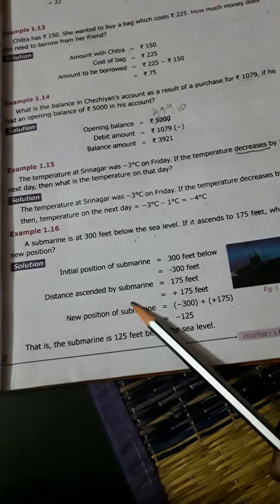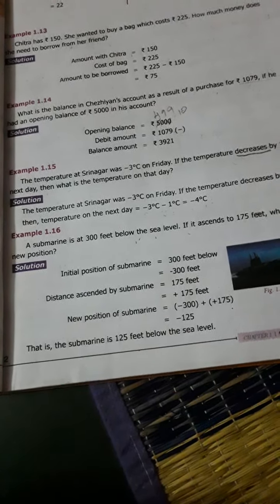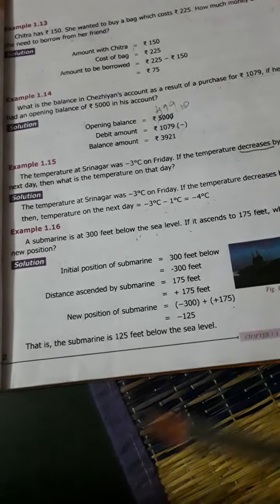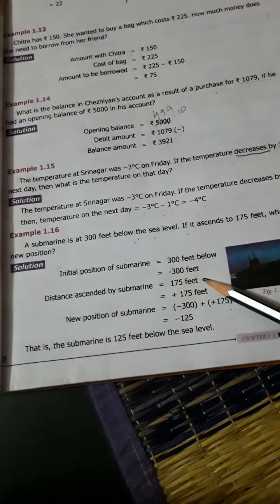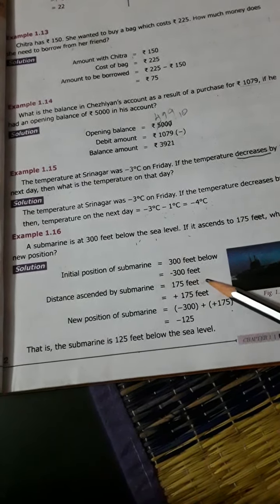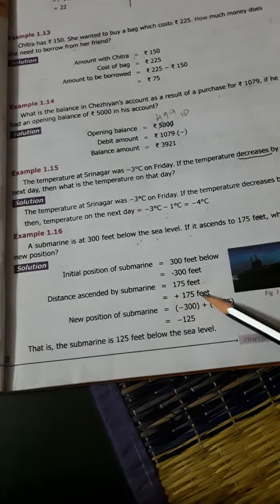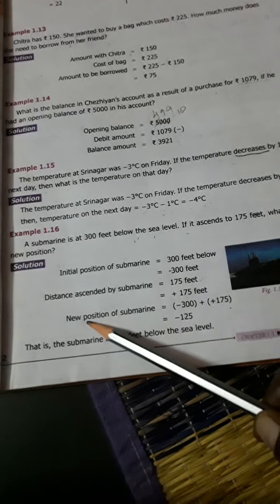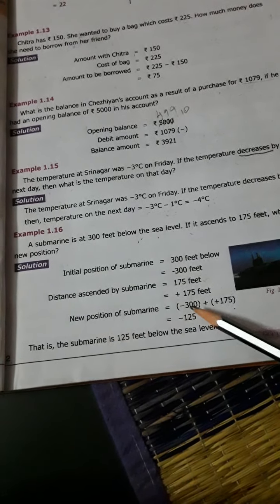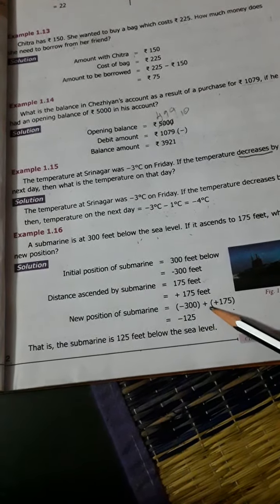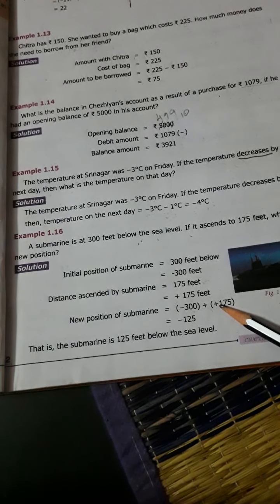Distance ascended by the submarine: if it ascends, it moves up 175 feet, so we denote it as positive 175. So the new position of the submarine: first it's minus 300, next it moves plus 175.